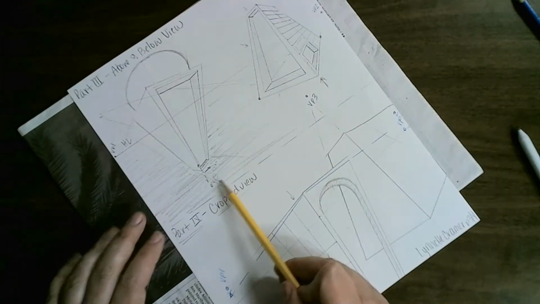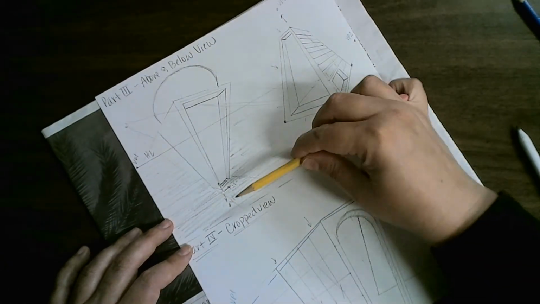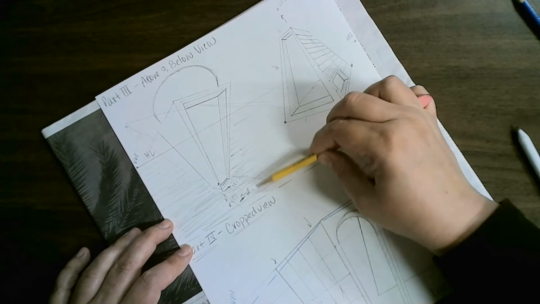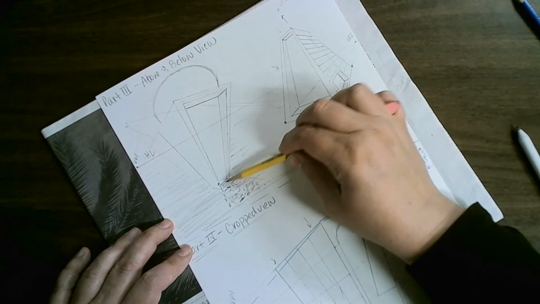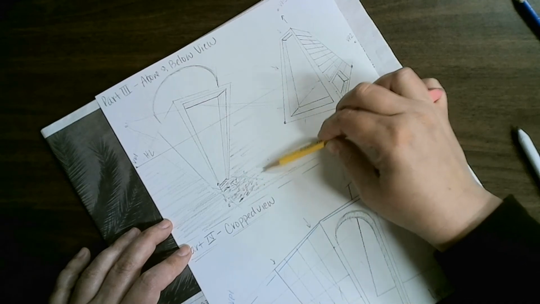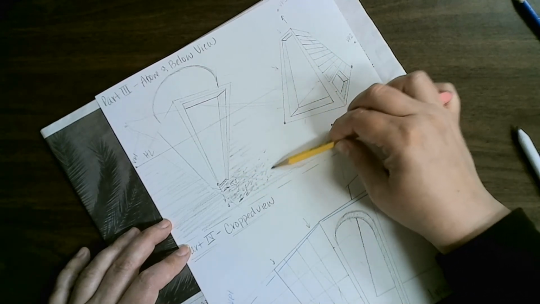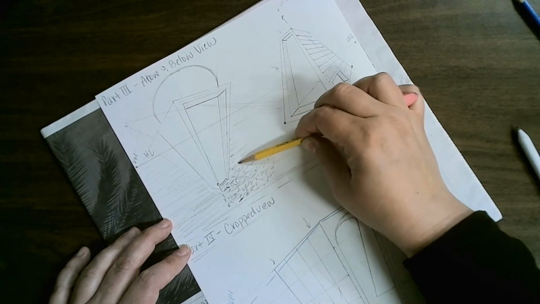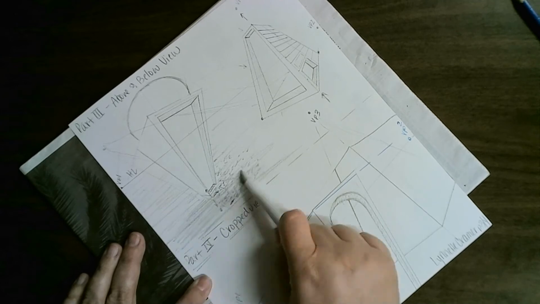So this would all be darker over here, but really dark right underneath. Then maybe, especially where it's closer, I can use the side of the pencil. Take your time if you're gonna do the speckled effect, and then I would blend over that.